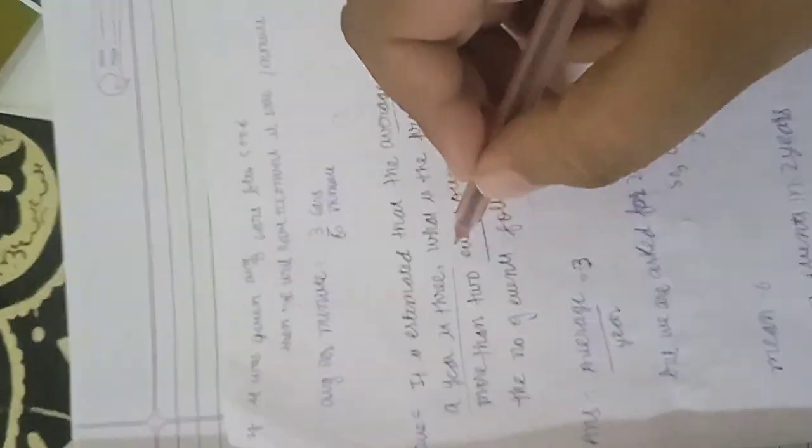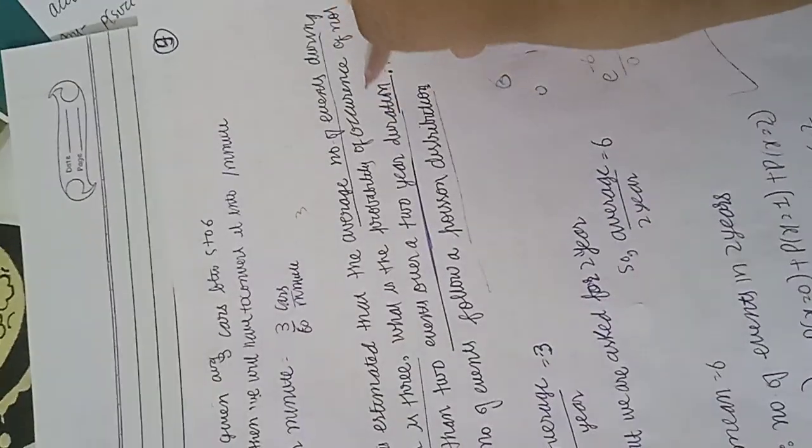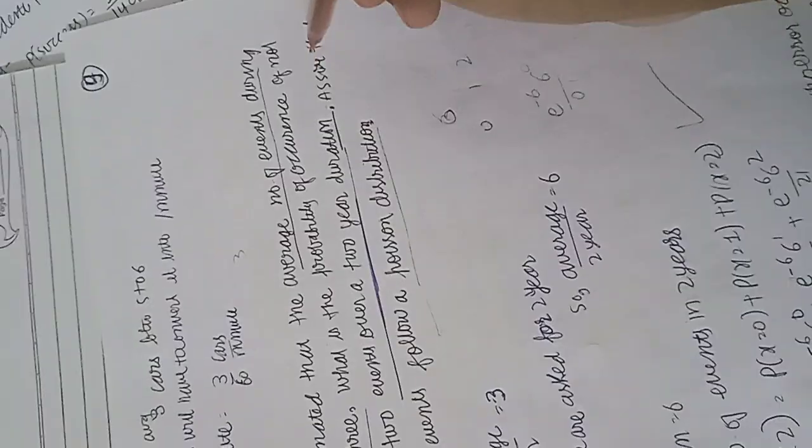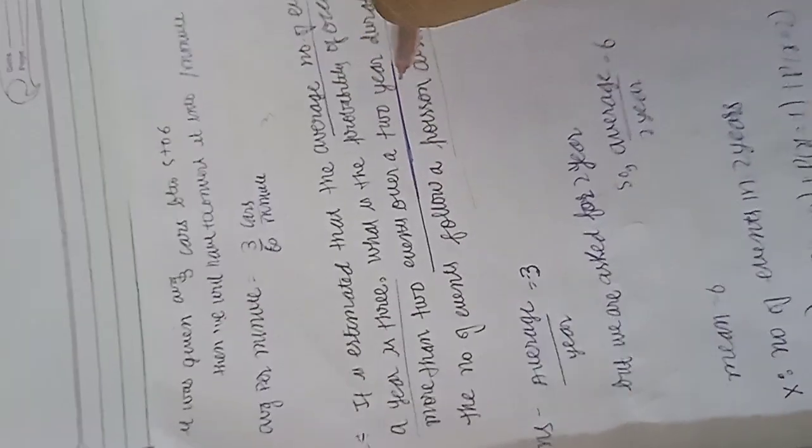It is estimated that the average number of events during a year is 3. What is the probability of occurrence of not more than 2 events over a 2-year duration? Assume that the number of events follows a Poisson distribution.